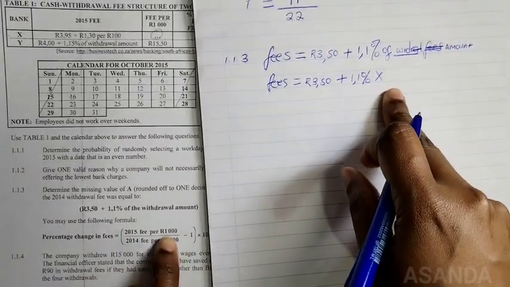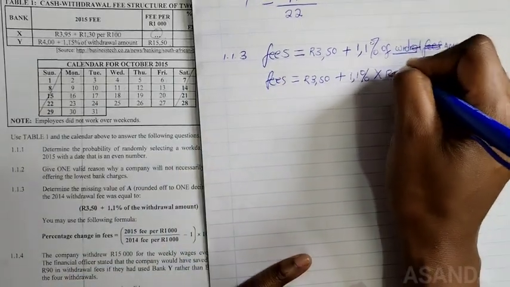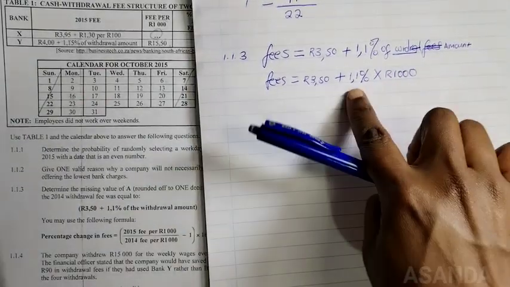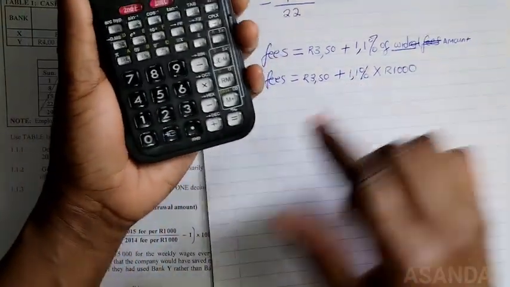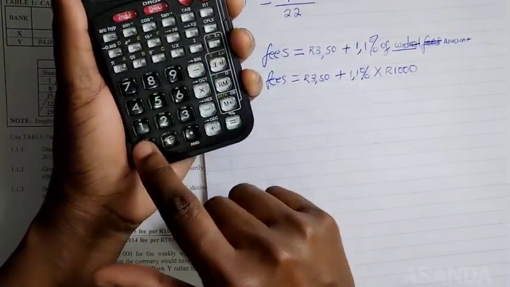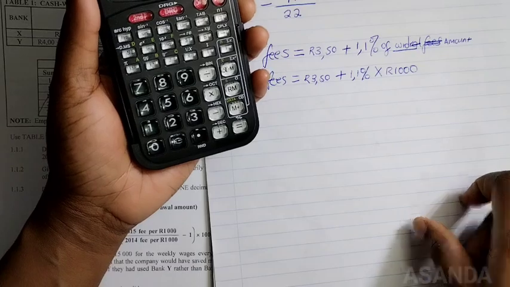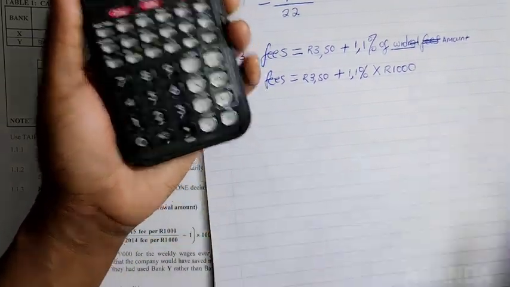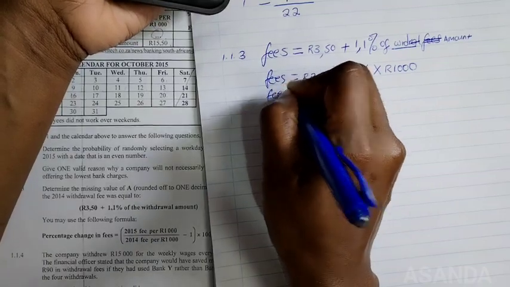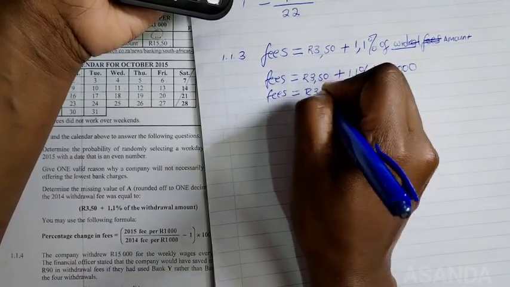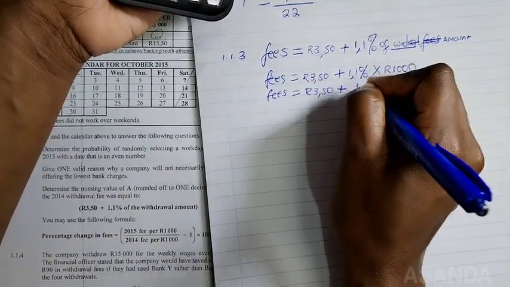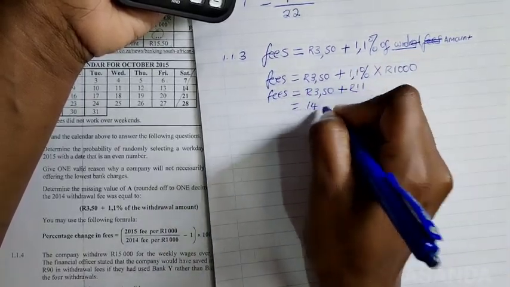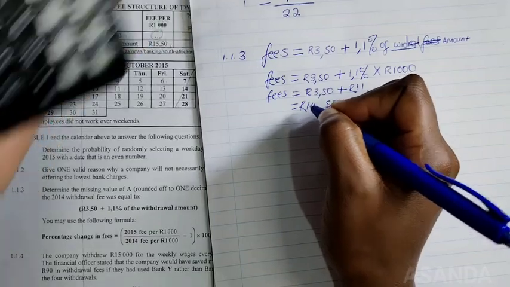How much is the withdrawal amount? 1,000 rand. So we're going to go with 1,000, and then we're just going to calculate how much that is. Remember the percentage is 1.1 divided by 100, and that's 0.011, and I'm going to multiply that by 1,000, and then I'm going to have 11. So fees is equal to 3 rands 50 cents plus 11 rands, and if we add that together, that's going to be 14 rand 50. So I'm good with that.